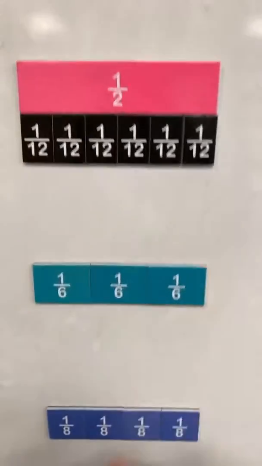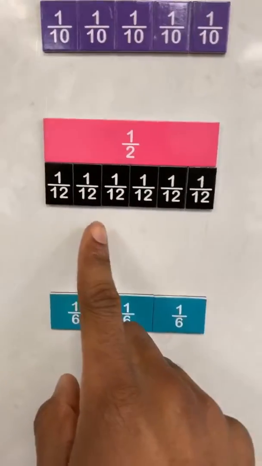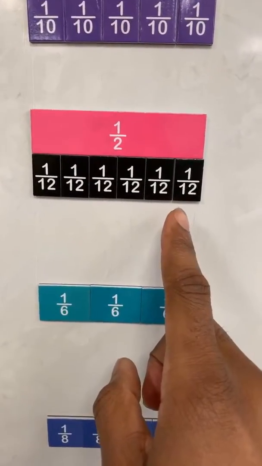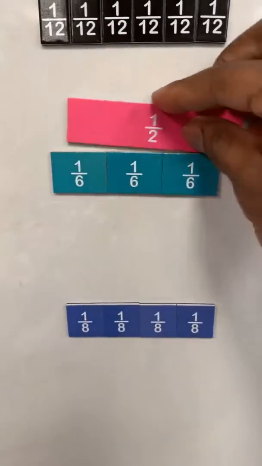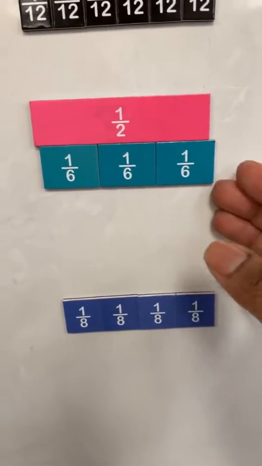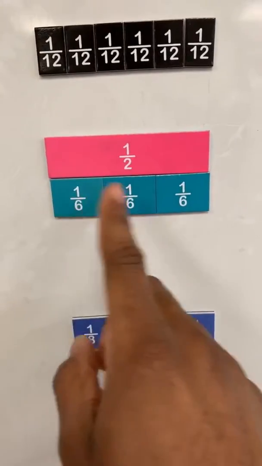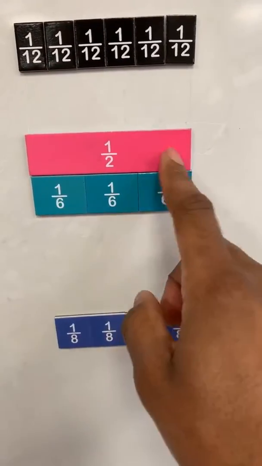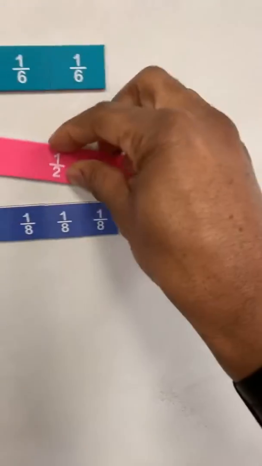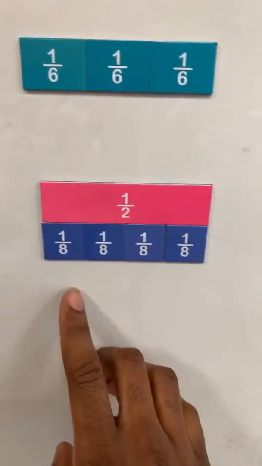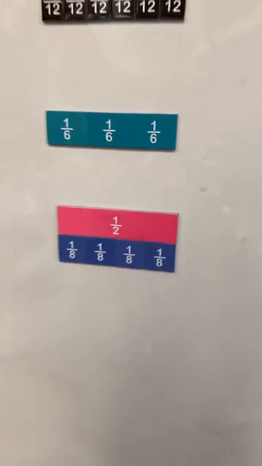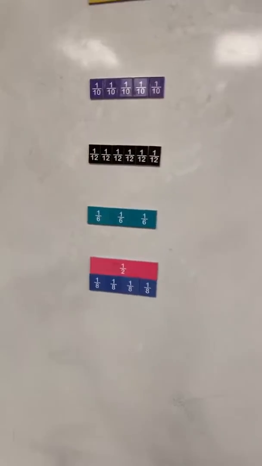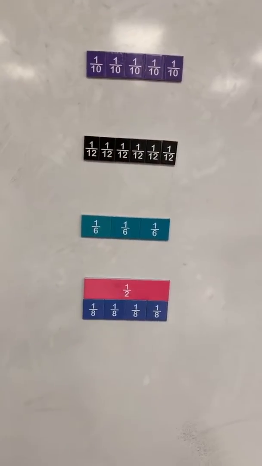Look at that. 1, 2, 3, 4, 5, 6 out of 12. 6/12 is the same thing as 1/2. Right here, we have 1, 2, 3 out of 6. 3/6 is equivalent to 1/2. And 1, 2, 3, 4 out of 8 is equivalent to 1/2. So all of these ratios are equivalent to each other.